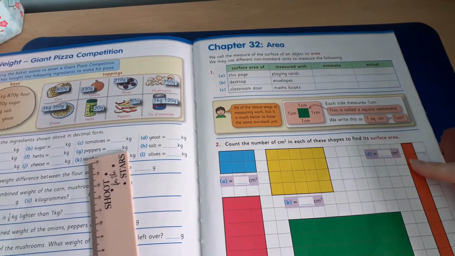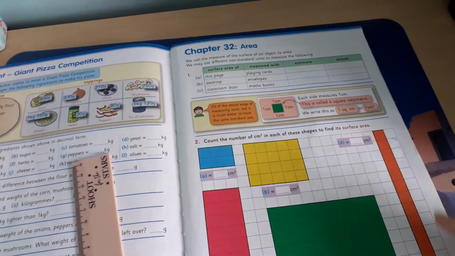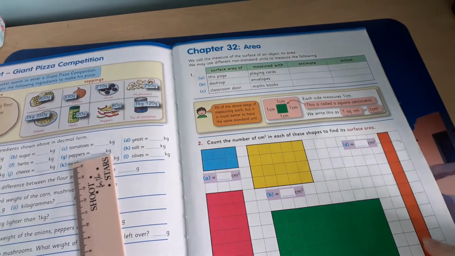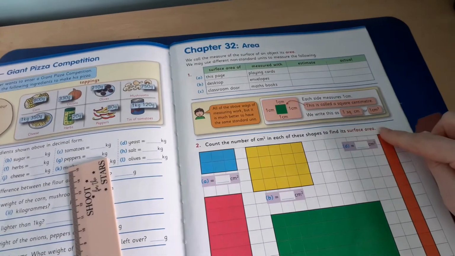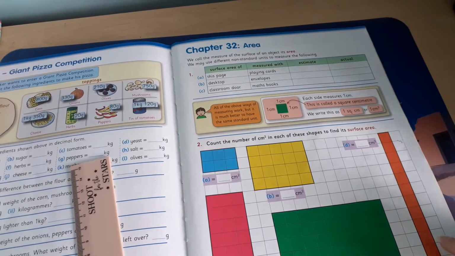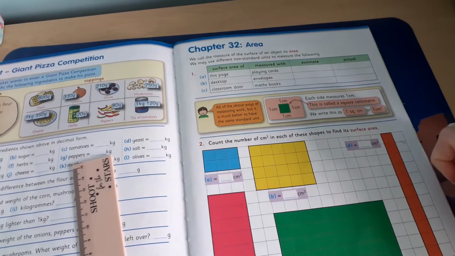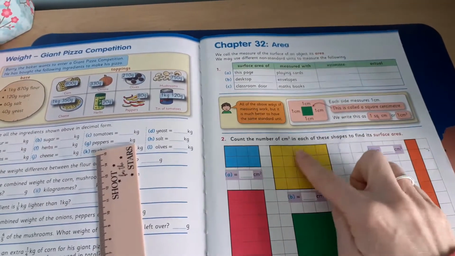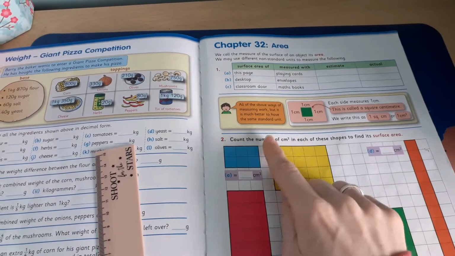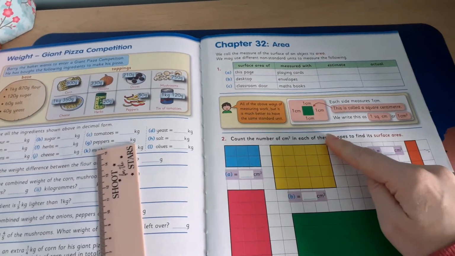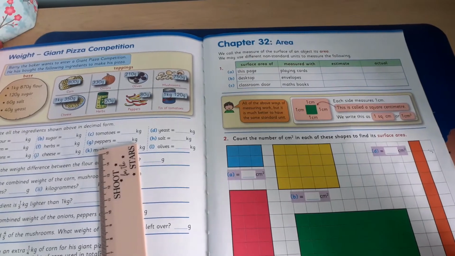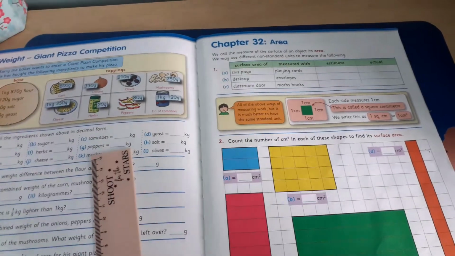If I look at D here, it's a big long road, but it's only 1 in width. So I'll be multiplying the length by 1 because it's only 1 in width. For this one, I could just count them all. All of these can just be counted, or I could calculate how many it is going across for the width, going down for the length, and multiply. You will get the same answer.